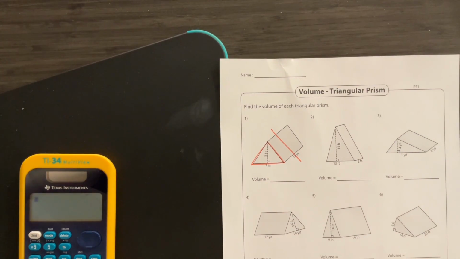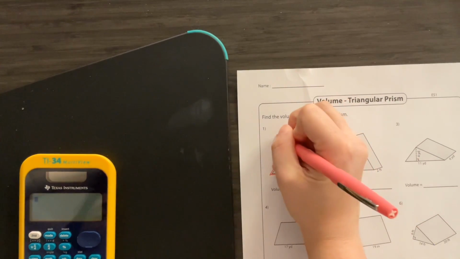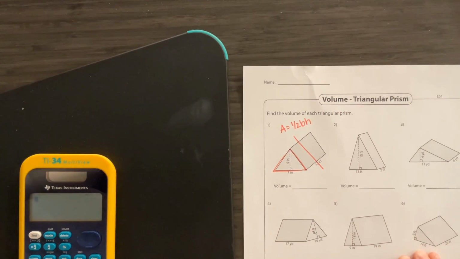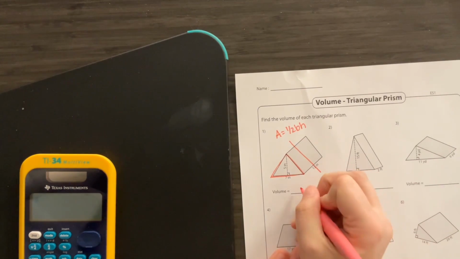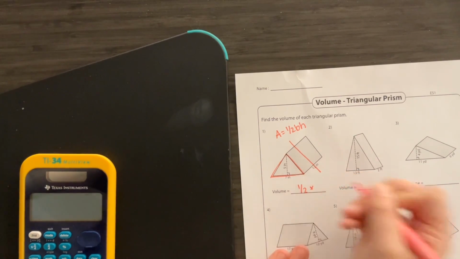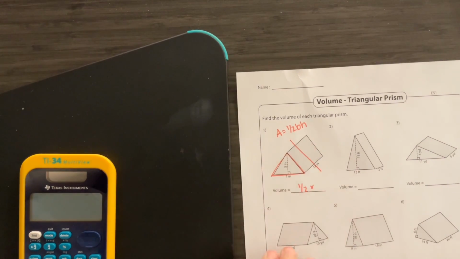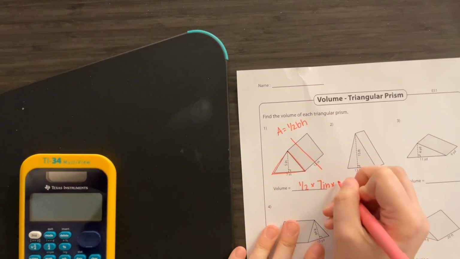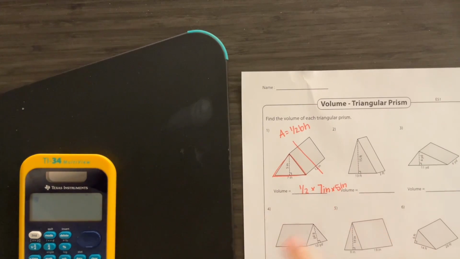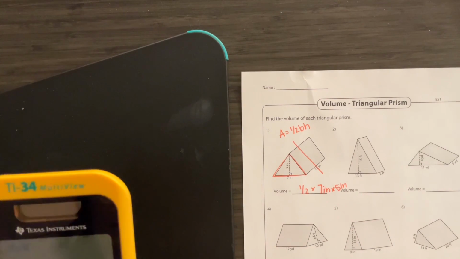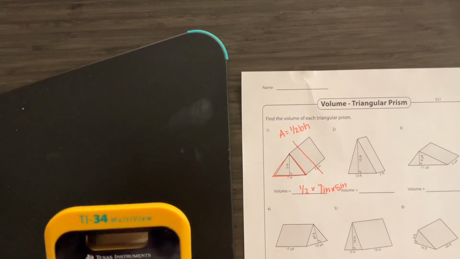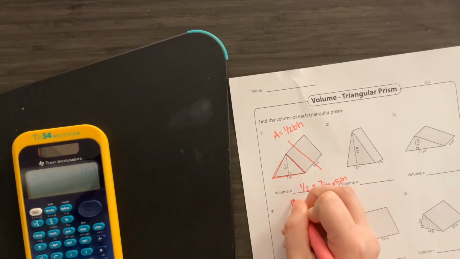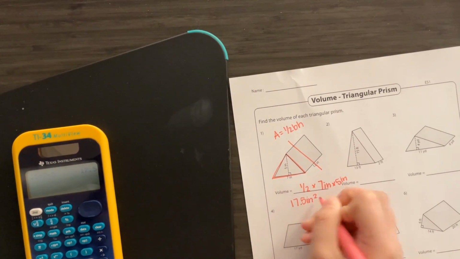If you don't remember, the area of a triangle is half times base times height. So we have those two things here. We have half, because that's just something that you already know, and then your base is going to be that 7 inches, and your height is this 5 inches right here. So I'm going to do half times 7 times 5, which is going to give me 17.5. So this is my area.